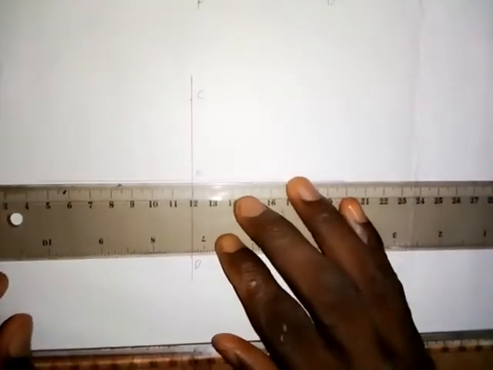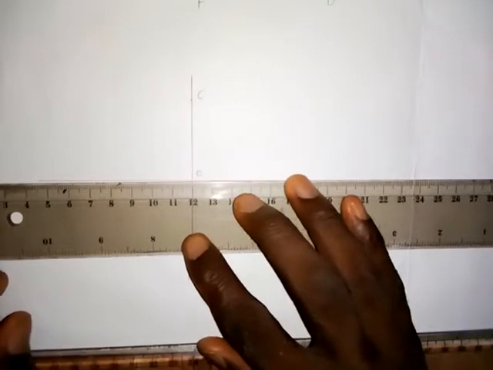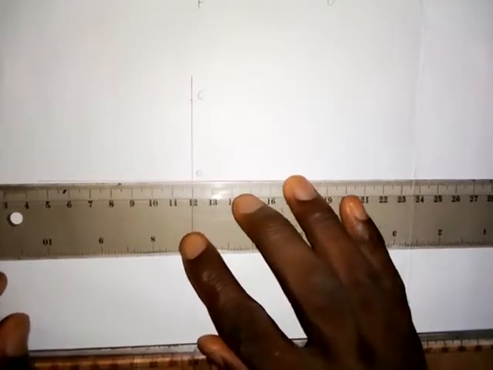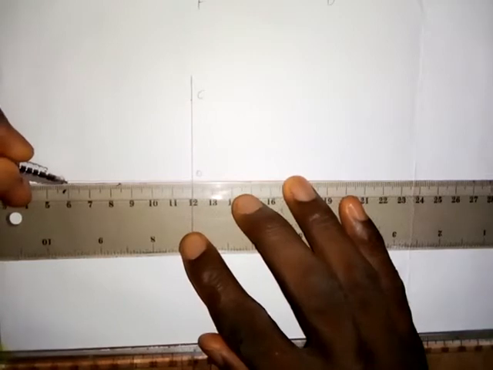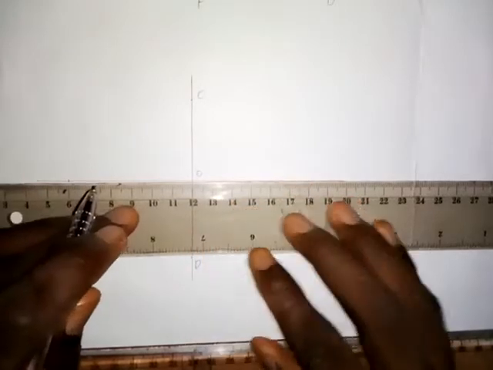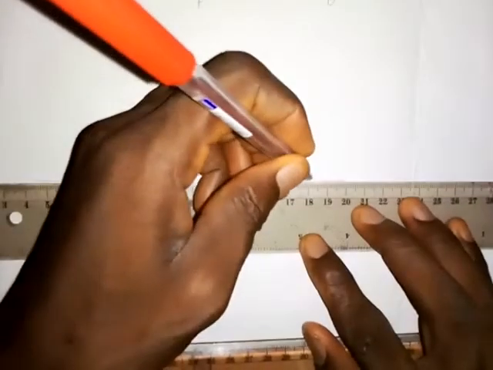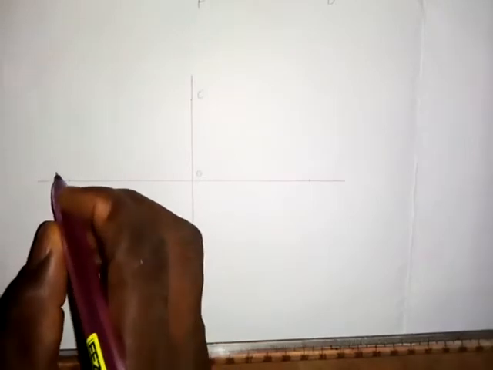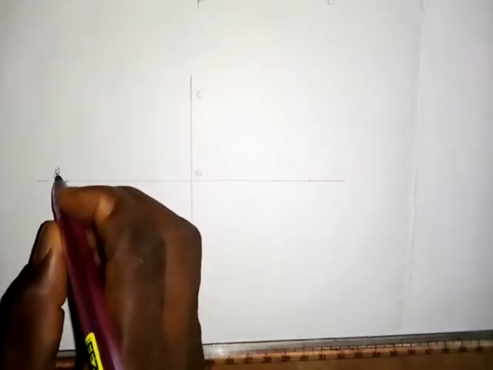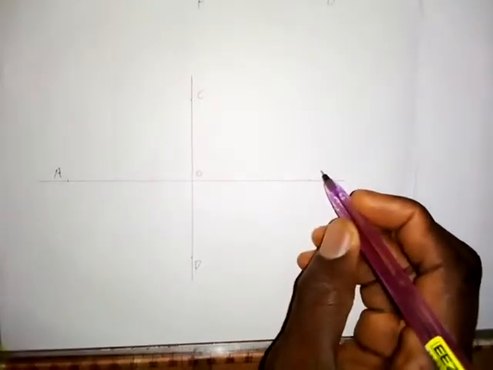Then from this point, I'm going to take 60 millimeters to the left and 60 millimeters to the right. Okay, so I have 60 millimeters there. So this point is point A and this point is point B.